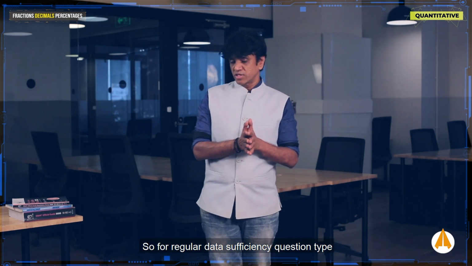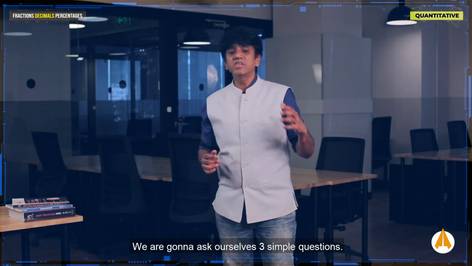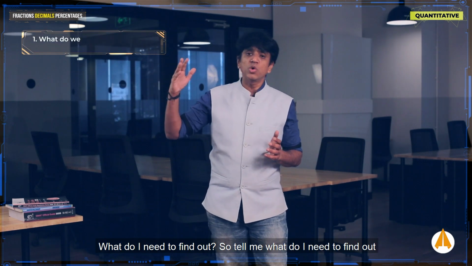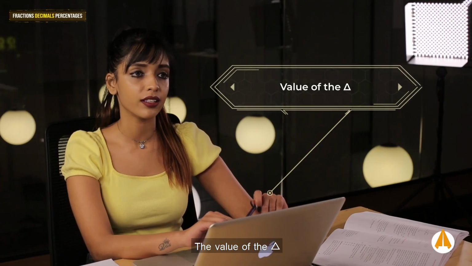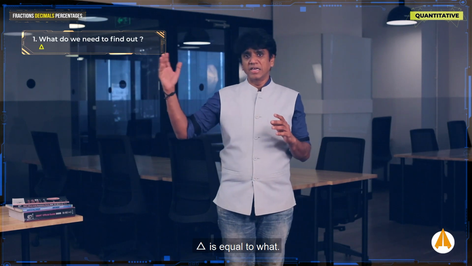For the regular data sufficiency question type, we are going to ask ourselves three simple questions, right? First one is, what do I need to find out? So tell me, what do we need to find out? The value of the triangle. Exactly. Triangle is equal to what? Triangle is equal to question mark.